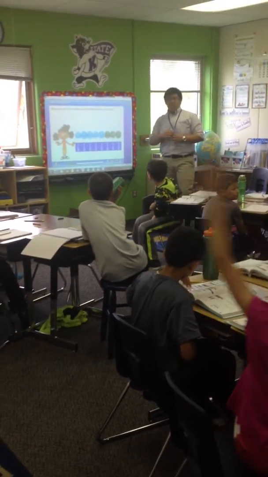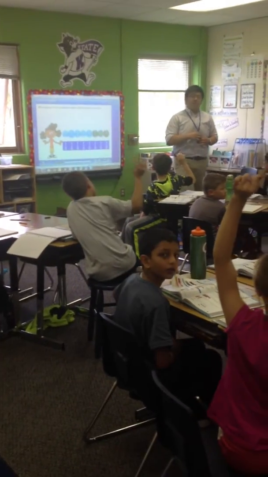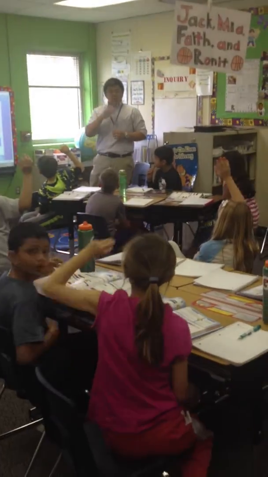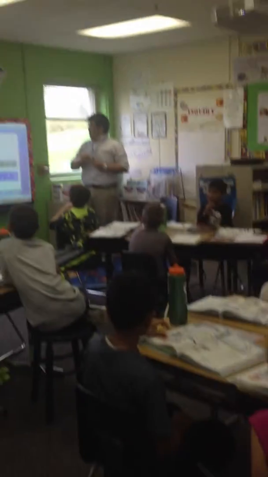Let's see. What fraction is not blue, otherwise known as green? I don't know why they do that. Mia? 3/8? That's right. Because you split down here, 1, 2, 3, there you go. A fraction can name part of a length.